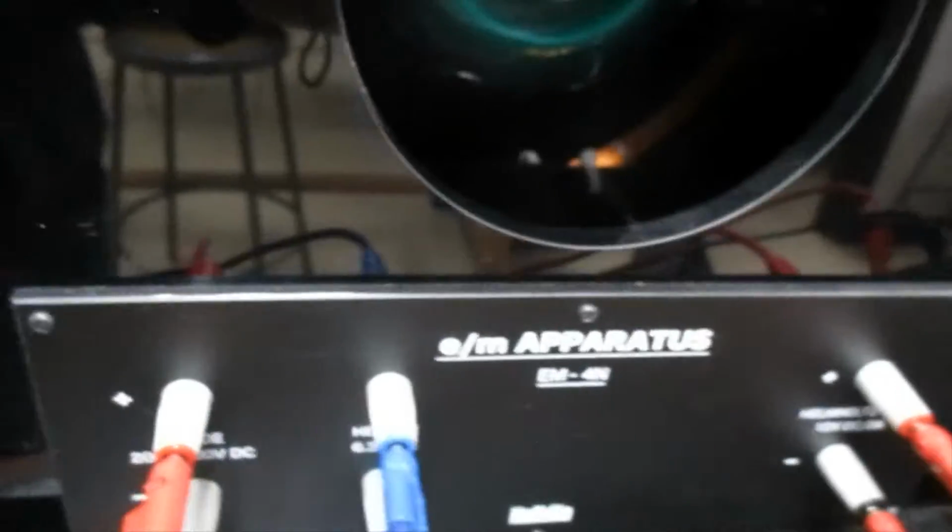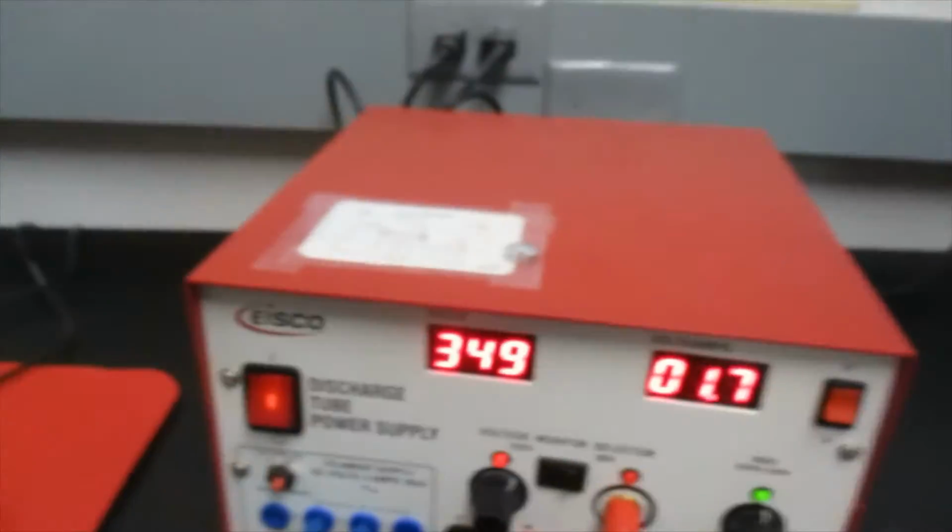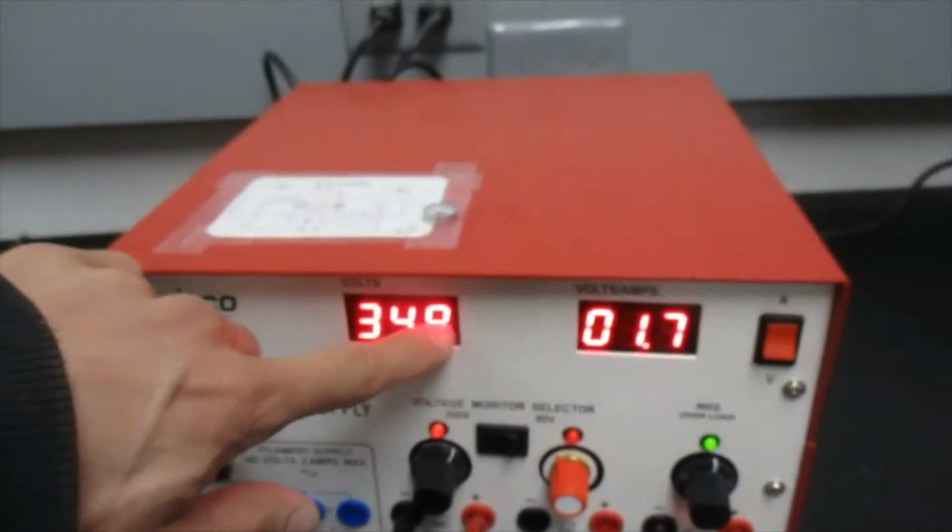So we have several different ways to do this. So we have a voltage supply, that's our potential energy that accelerates the electrons. And then we have a current that goes through the coils, which is the source of the magnetic field that causes the circular motion of the electrons.